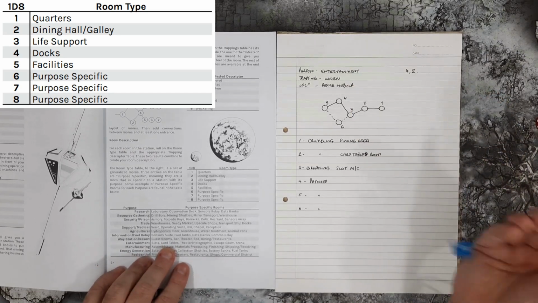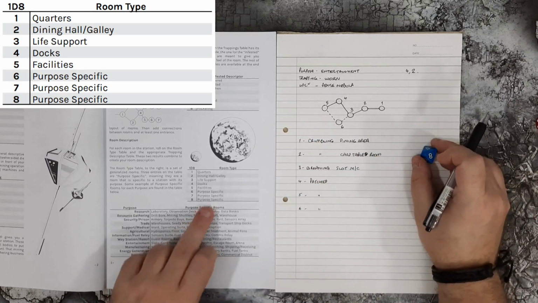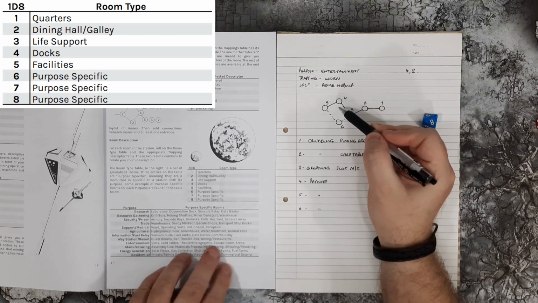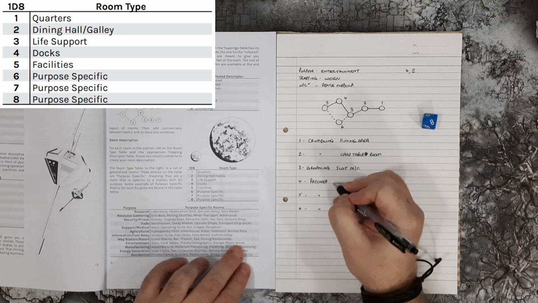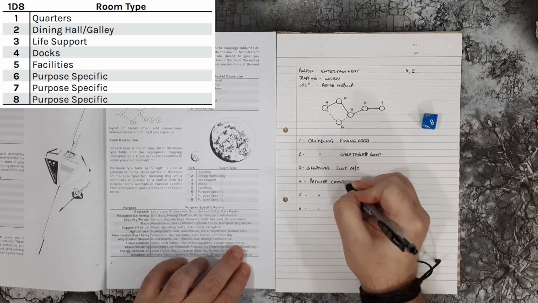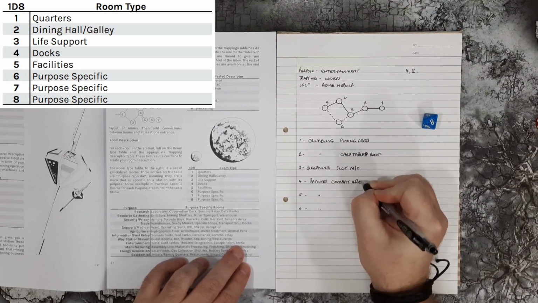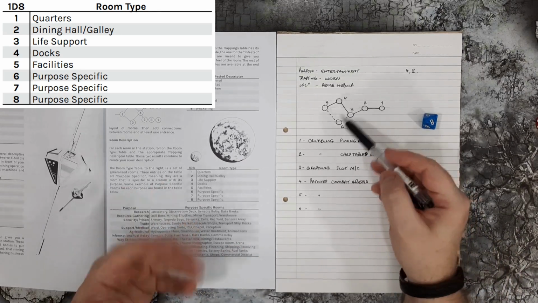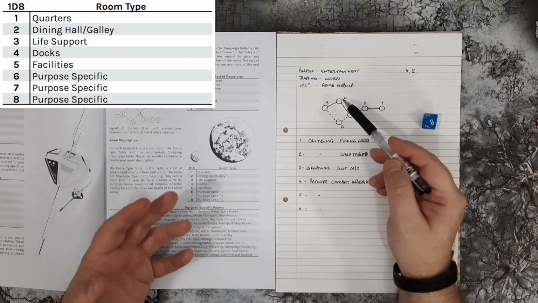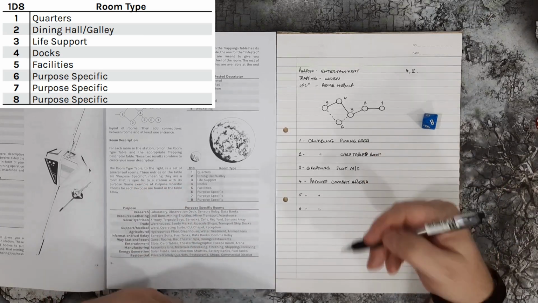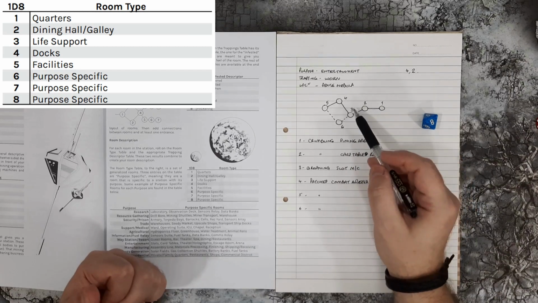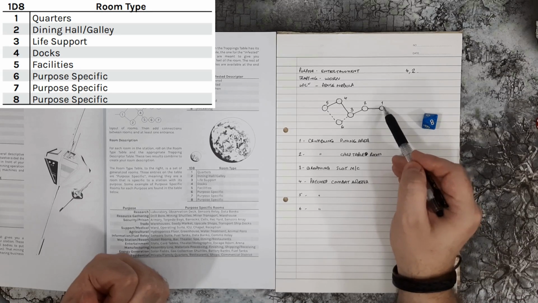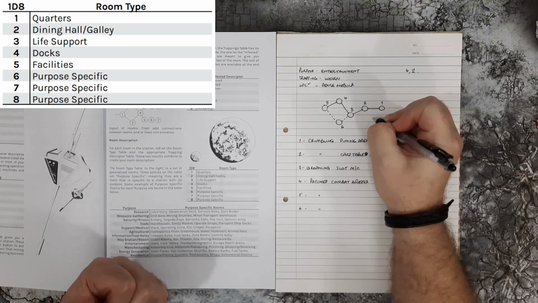Okay. Next, we have an 8, purpose specific again. So this is going to be this area here. Let's make this an arena. So a combat arena. Whether this is for human, PC, alien combat, or maybe it's for things like chicken fights or dog fighting, I'm definitely getting an idea that this is illegal. So this front of the dining area, I think there may be some kind of barrier here as well.